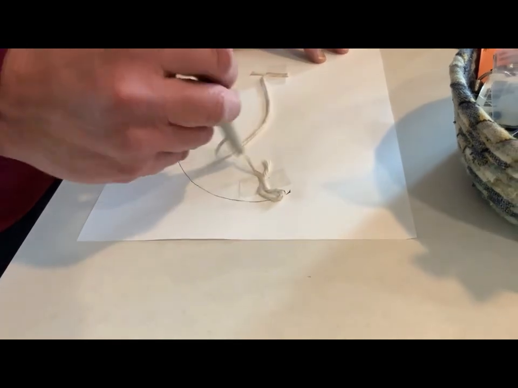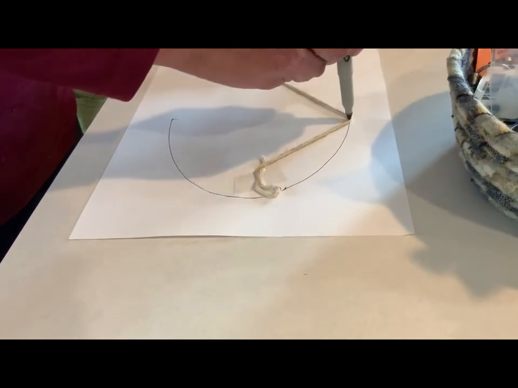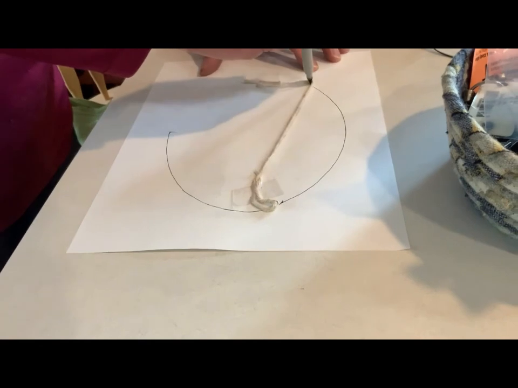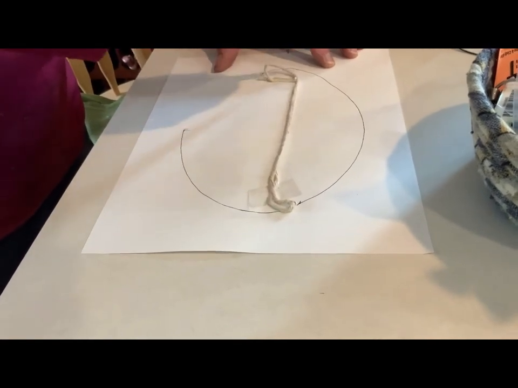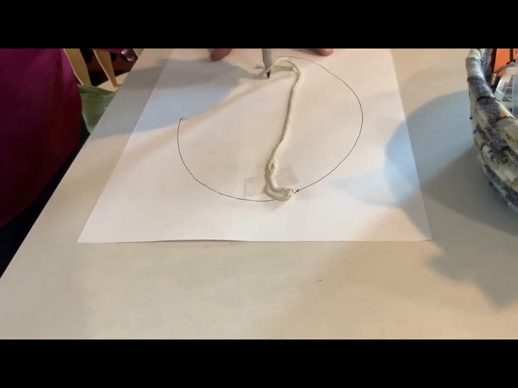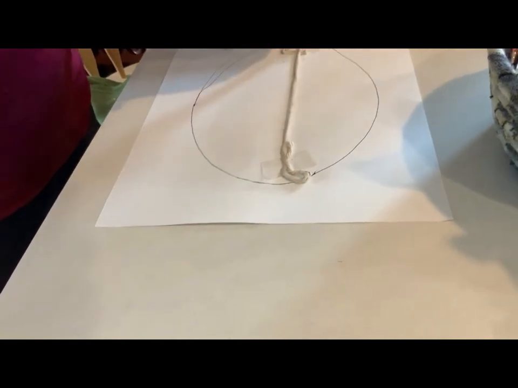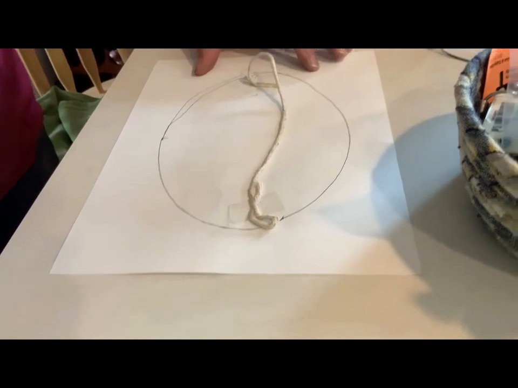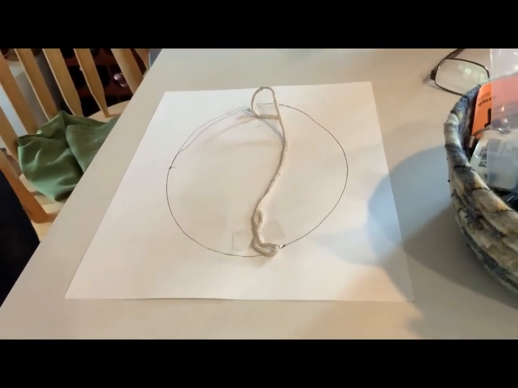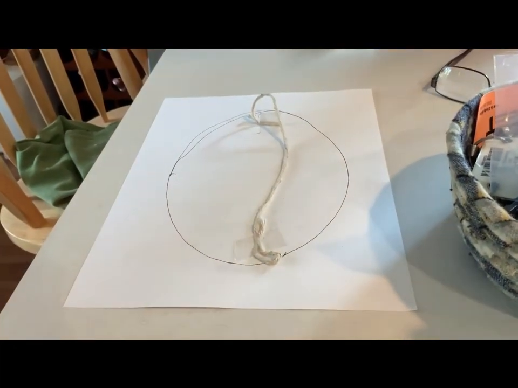And you're going to hold it down, keeping it tight, going all the way around over here on this side. You want to keep it tight, go around a little bit more, and that's what it should look like.